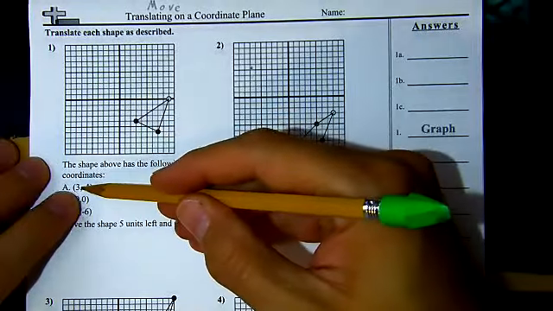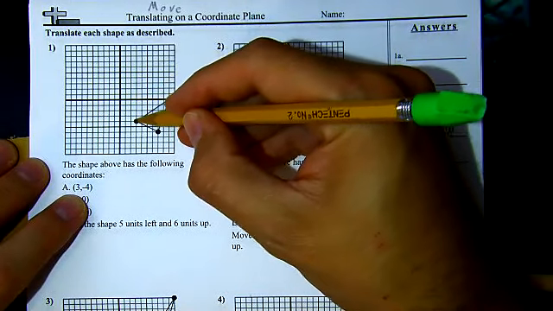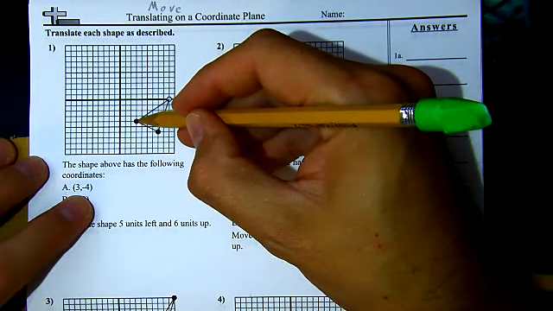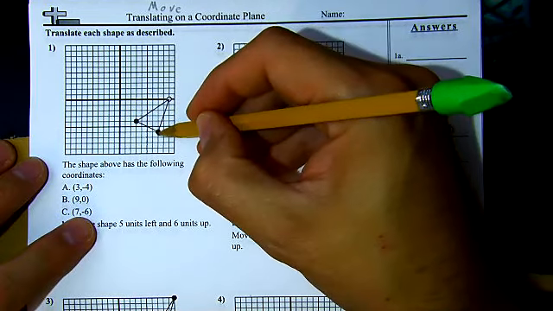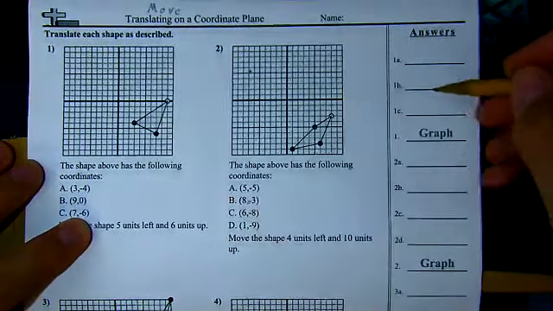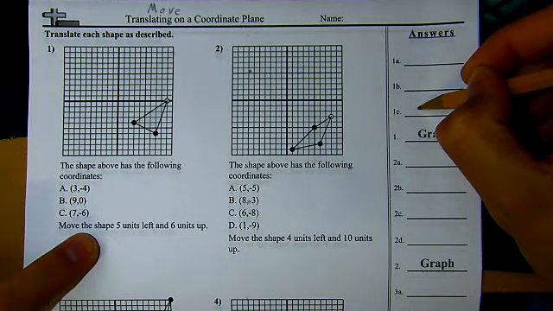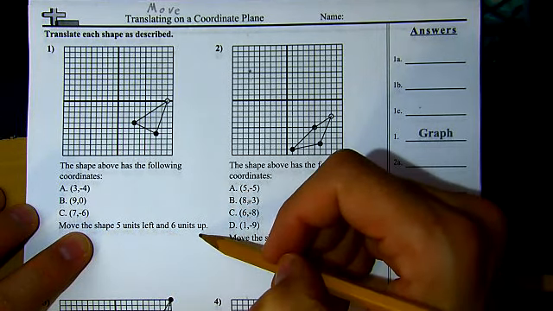So it's got the points down here that these points already make. So 3, negative 4 is all it's saying. You're not graphing these points. They're saying that that point is that, and that point is that right there. What they want you to do is fill in the new points after you translate the shape. So this says move the shape 5 units left and 6 units up.